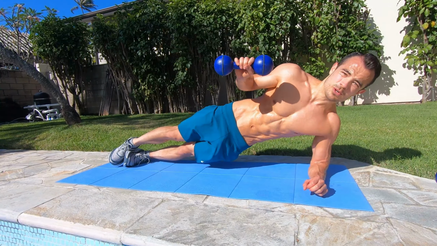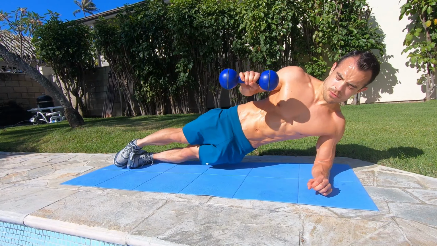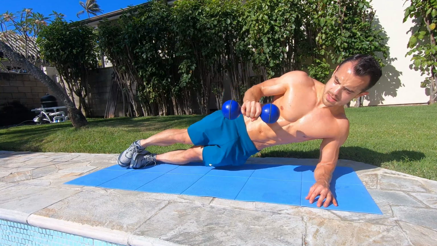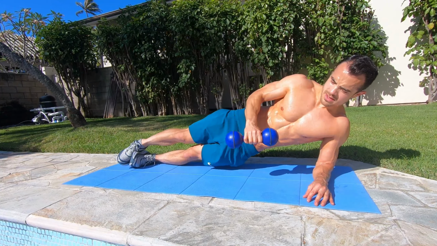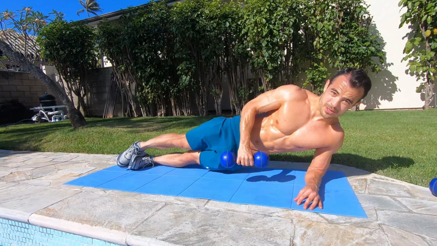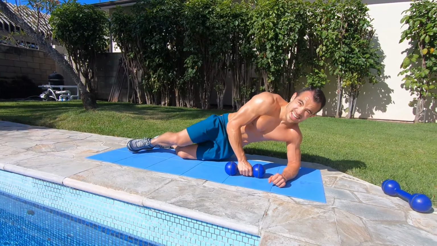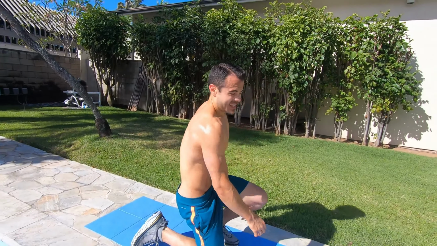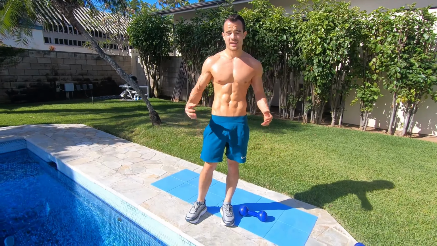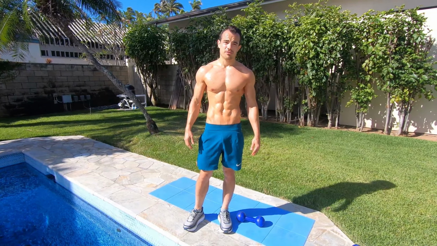Feeling it now. A few more seconds. 5, 4, 3, 2, 1. Bring it down. Ooh, that was hard. That is something I do regularly to keep these preventing injury.